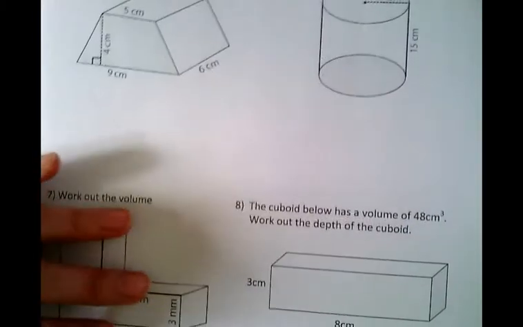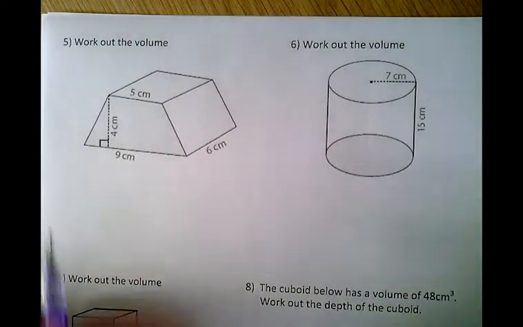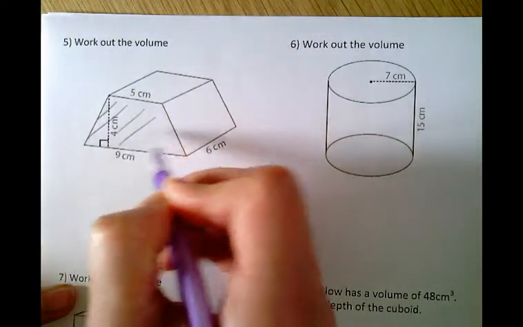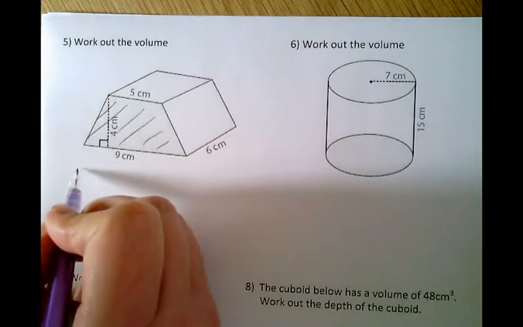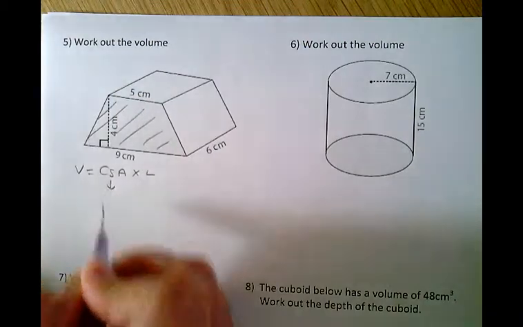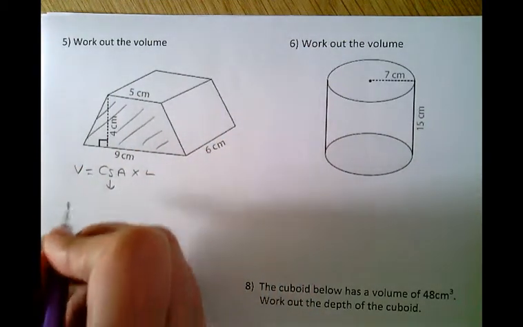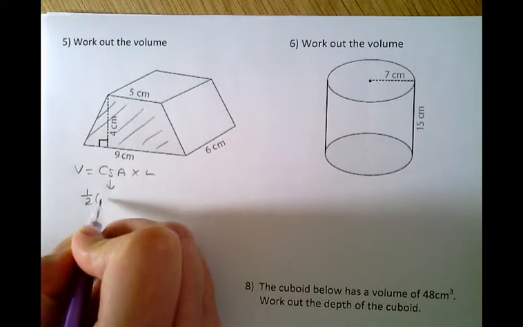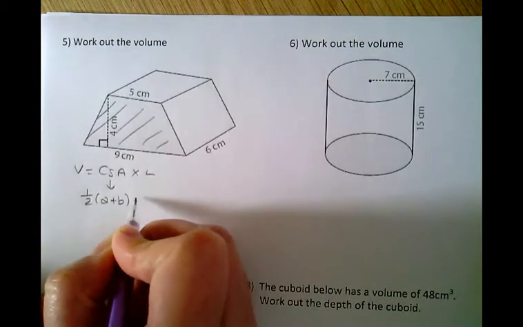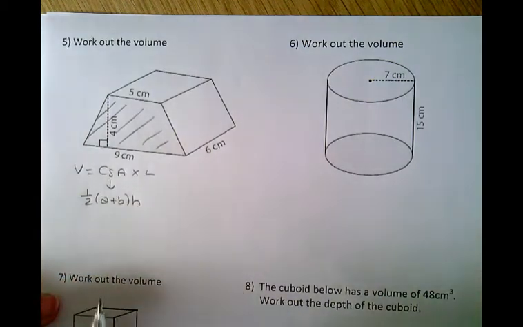Okay, a few more of these sorts of shapes then. So the next one is a trapezium prism. So the cross section this time, you've got a trapezium at the front. So you write out your formula, volume equals cross section area times length. Put an arrow down from the cross section area, and this time the area at the front is the trapezium, and the formula for your trapezium is the half A plus B times H for this one.